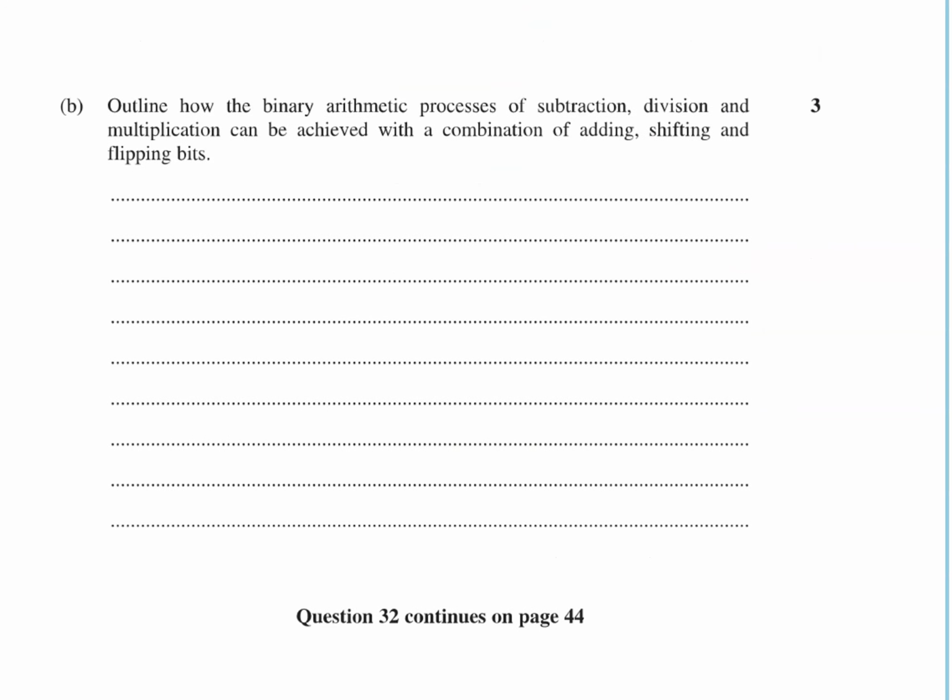Okay, next question. Outline how the binary arithmetic processes of subtraction, division, and multiplication, 3 marks, 3 processes, can be achieved with a combination of adding, shifting, and flipping bits. Subtraction first.